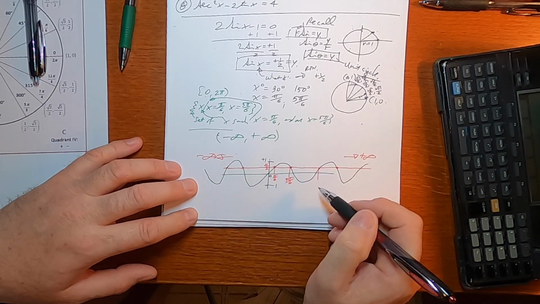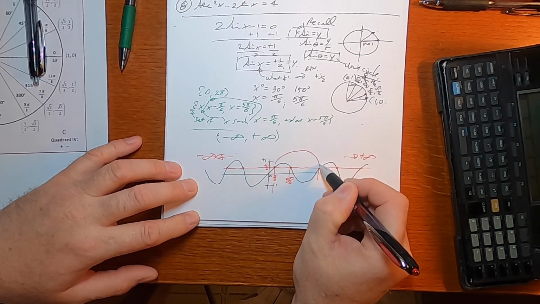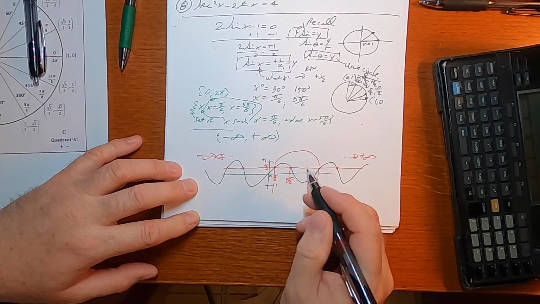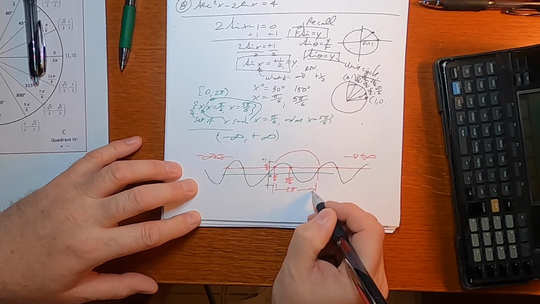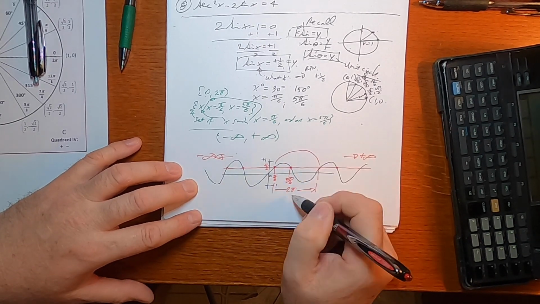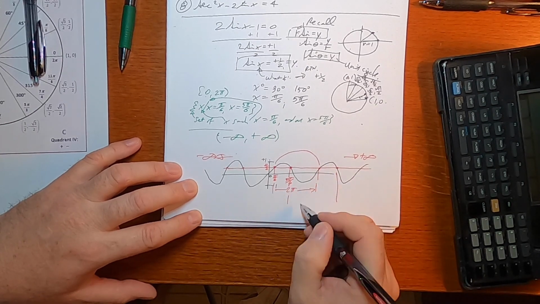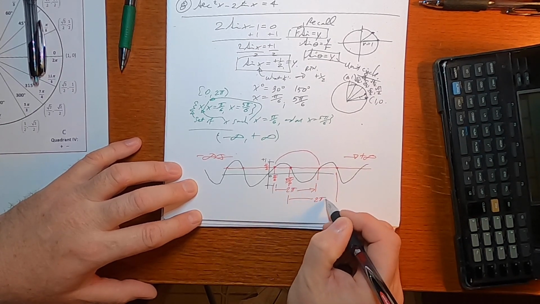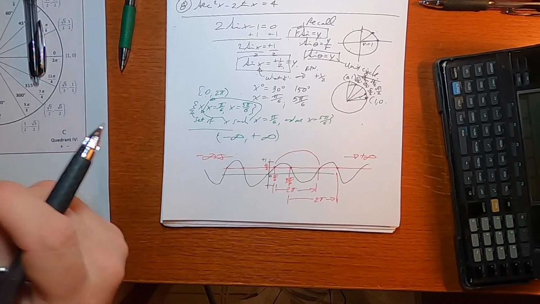Well, the next place we see this corresponding piece would be 2 pi later from pi over 6. And then the next place we'd see this piece corresponding would be 2 pi later. And it would constantly keep repeating like that.